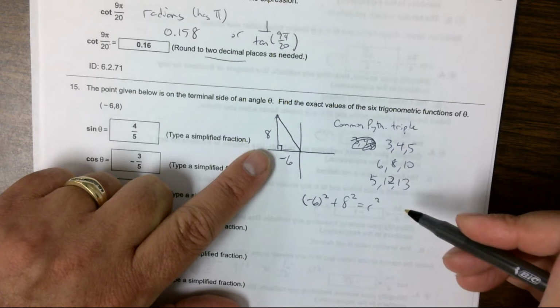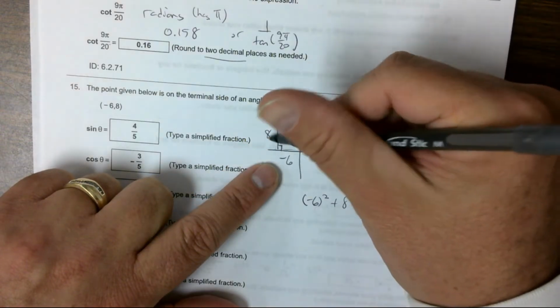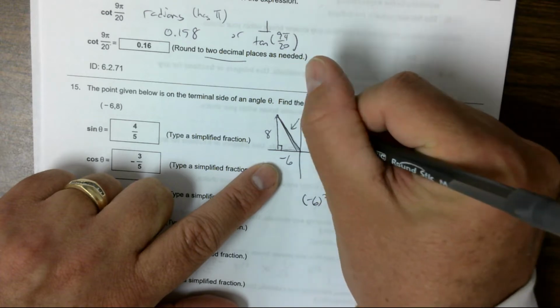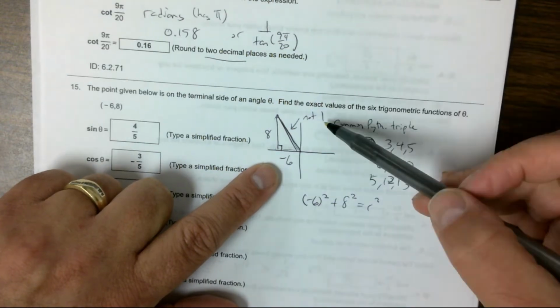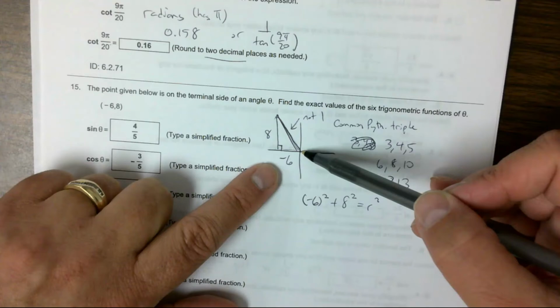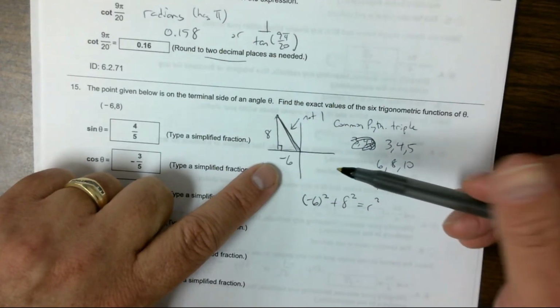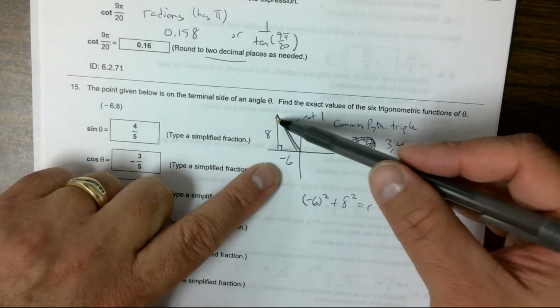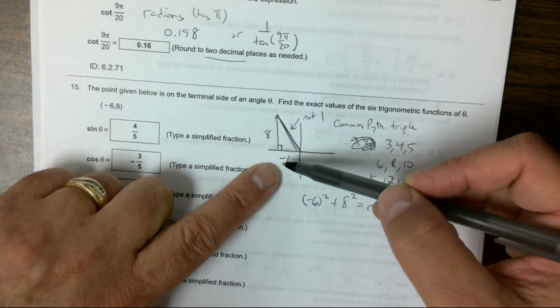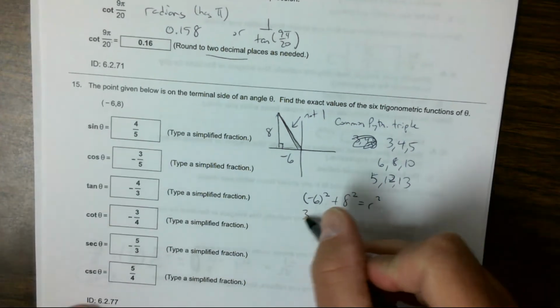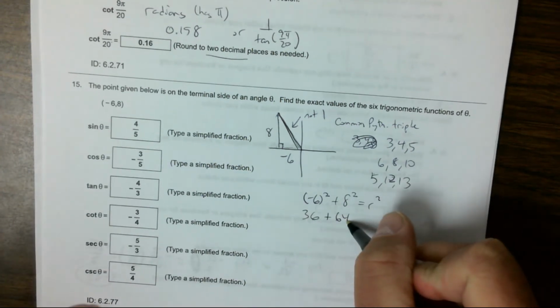Now, since these are big numbers, this is not going to be 1. The triangle wouldn't even exist if it were 1, because you can't have a hypotenuse that's smaller than either of the sides. So then you'd say this is 36, this is 64, I get 100.